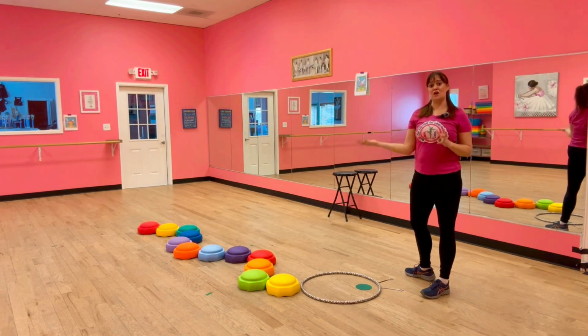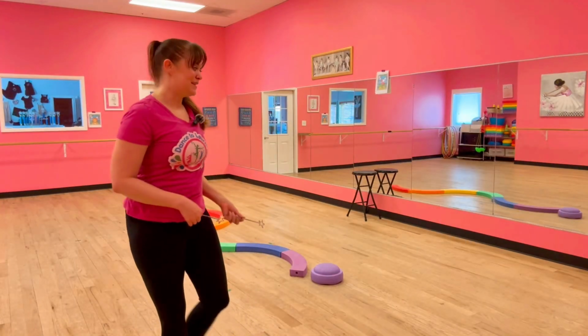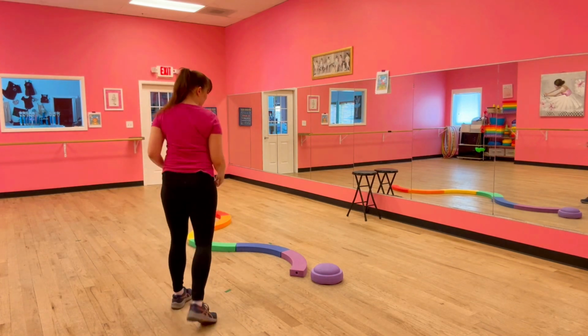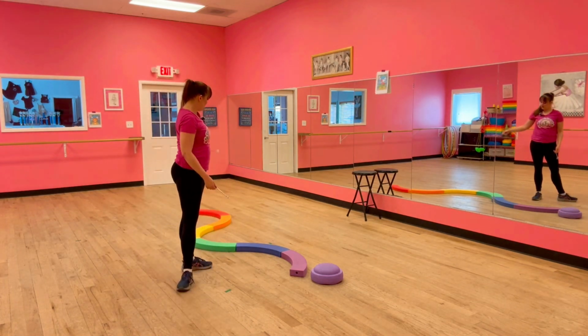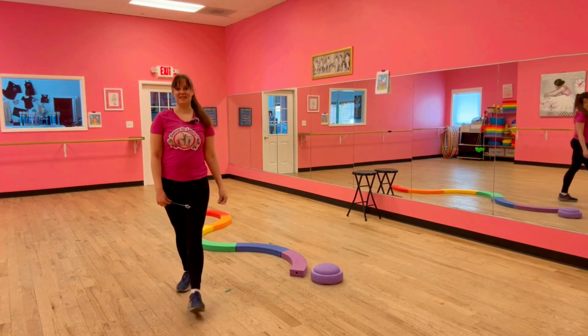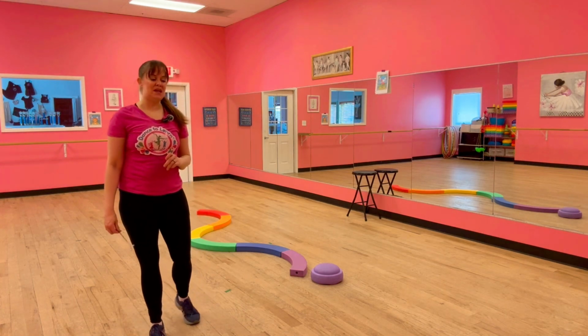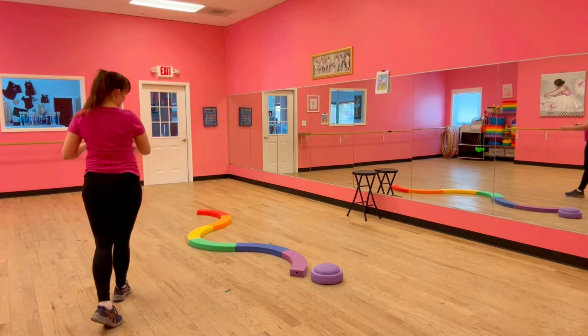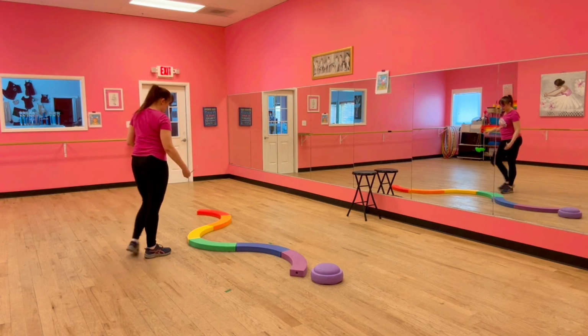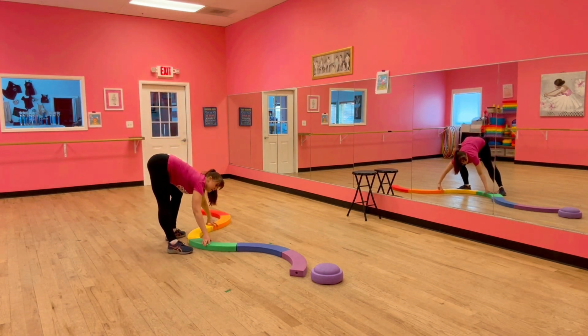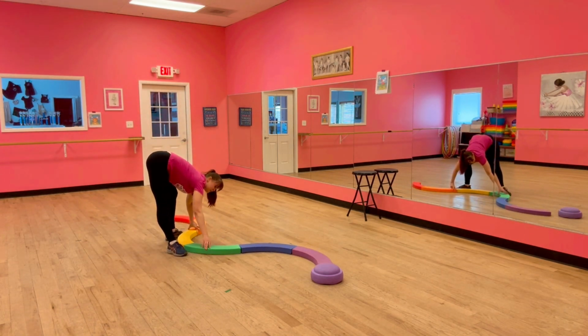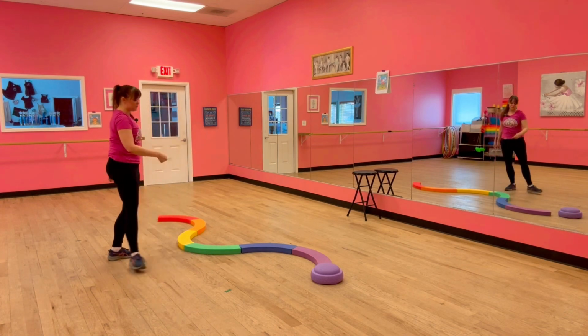So in this version of our caterpillar, I am using my curve beam, which is a custom balance beam that you can put together to create different shapes. And this curve is one of the options for our caterpillar.